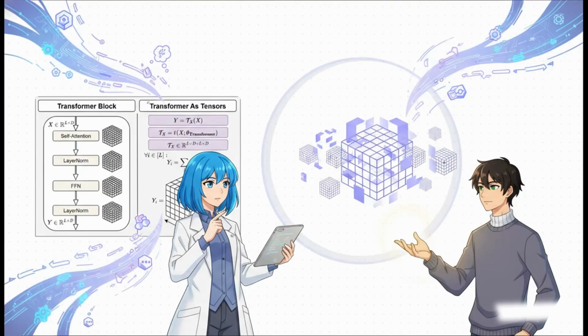And this visual just perfectly captures the whole idea. On the left, you've got our old friend, the step-by-step transformer block. And on the right, that's the Tensorlens view. That whole sequence of operations gets mathematically squished down into one single, unified object, that high-order tensor. It's a totally different way of thinking about what the model is doing.